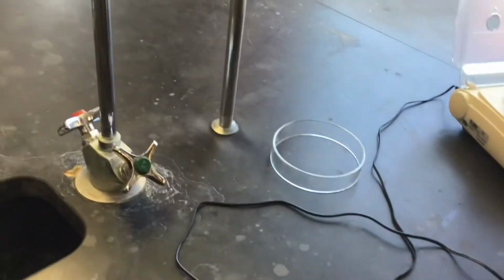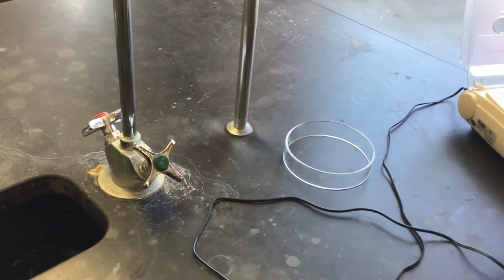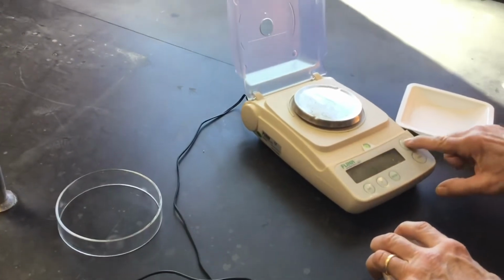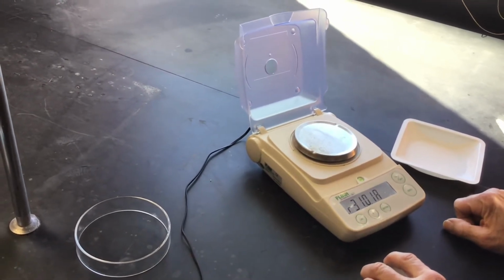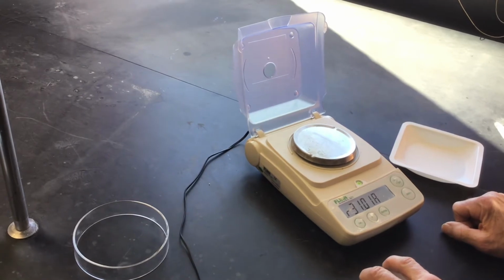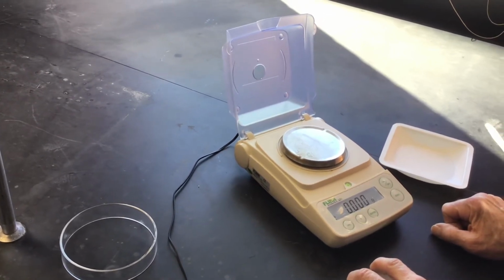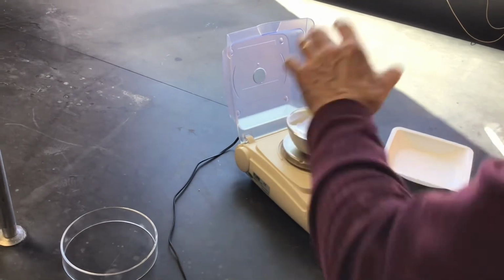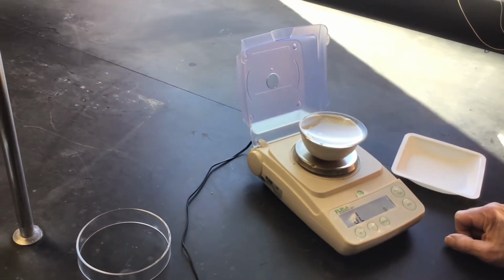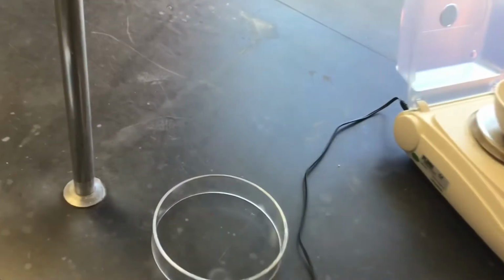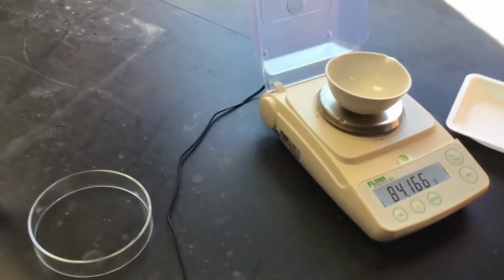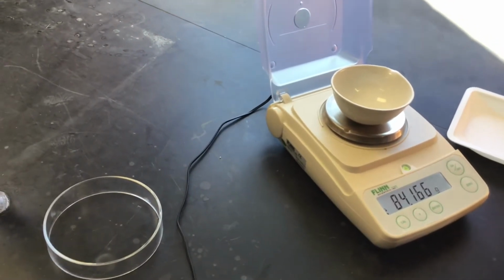Okay, I'm going to come over here next to you. And of course our balance, why is the balance not reading? Okay, we just did a restart on it. That's right, let's see what happens. Oh, is it too heavy? Well, we may have to do it in two separate pieces, Mr. Moore. Okay. So there's your evaporating dish, empty.